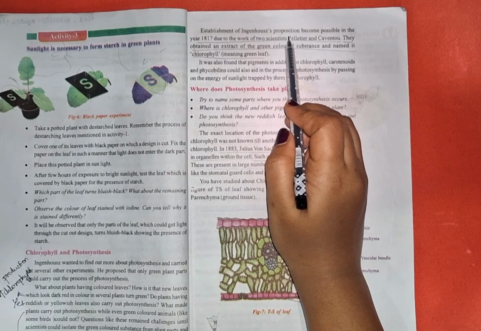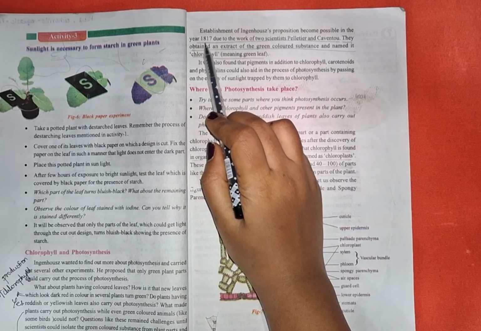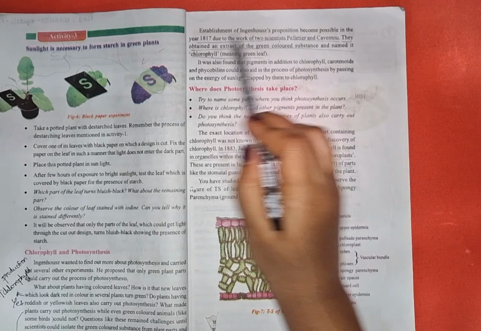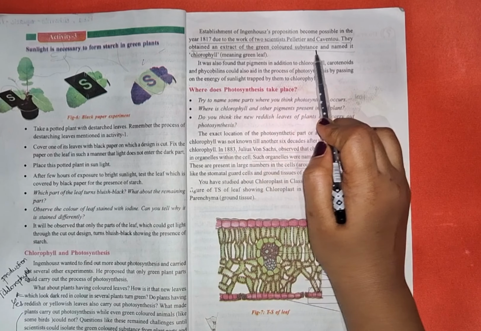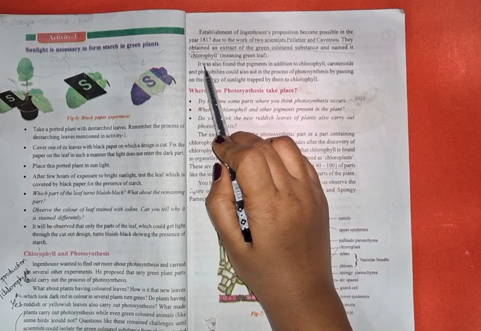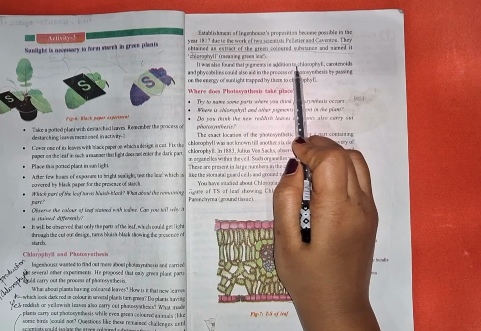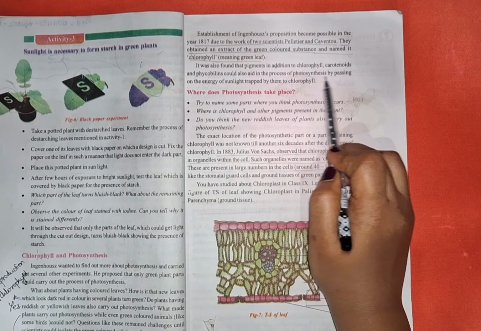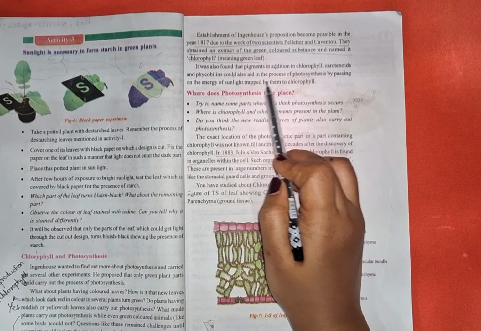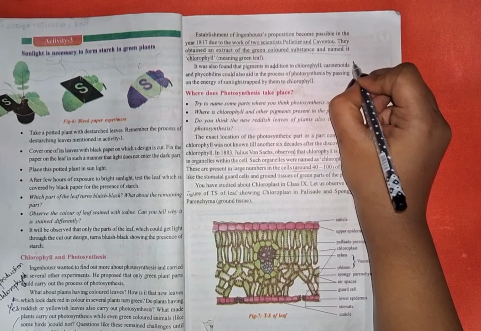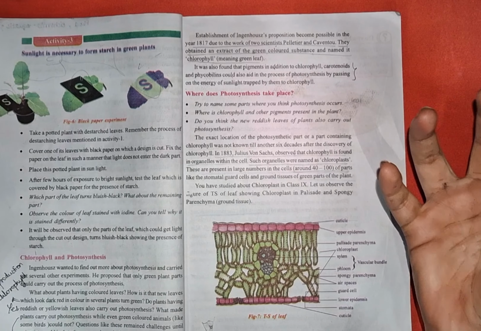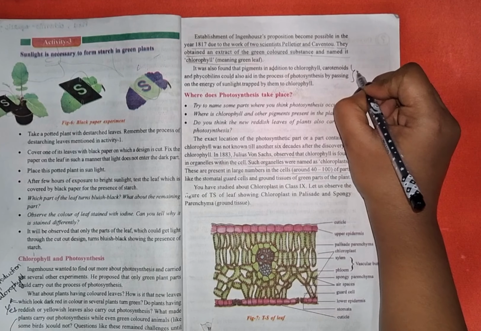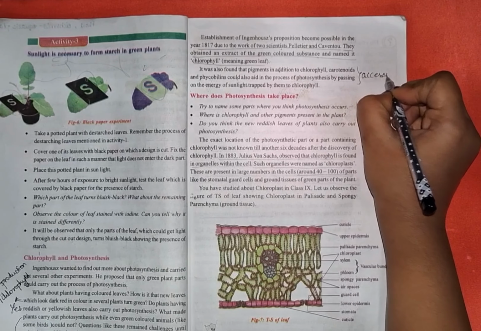Establishment of Ingenhousz's proposition became possible in the year 1817 due to the work of two scientists, Pelletier and Caventou. They obtained an extract of the green colored substance and named it chlorophyll. It was found that pigments, in addition to chlorophyll, carotenoids and phycobilins, could also aid in the process of photosynthesis by passing on the energy of sunlight trapped by them to the chlorophyll. So these pigments which trap the energy of the sunlight and pass it to the chlorophyll are called accessory pigments.